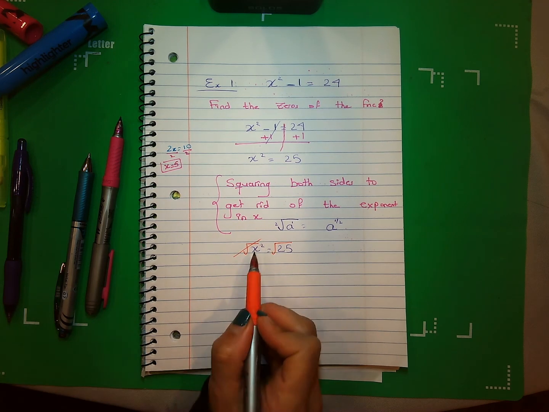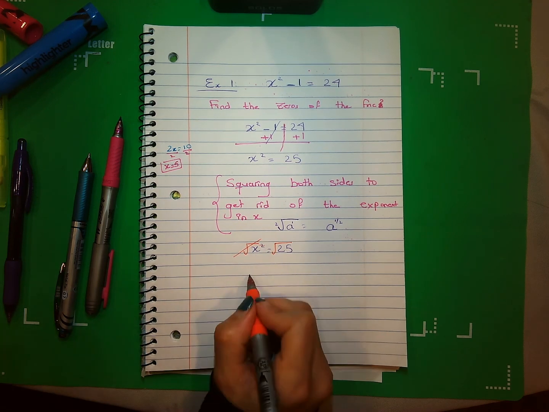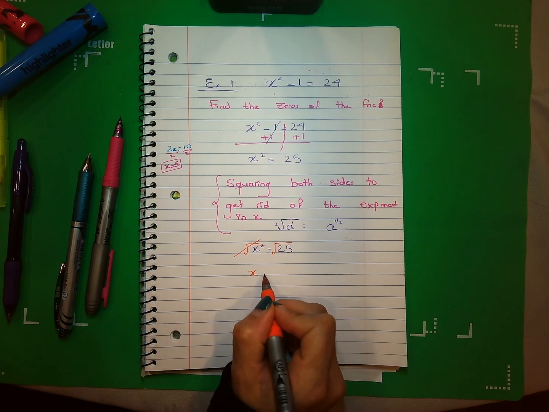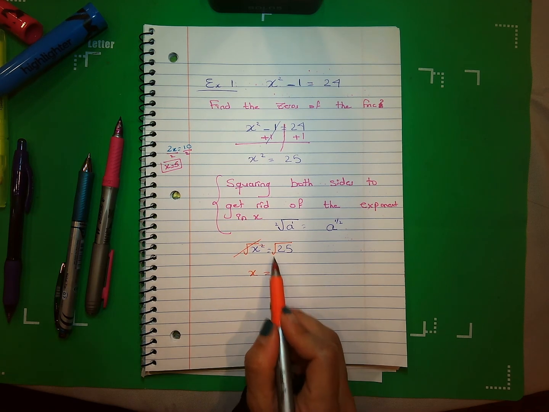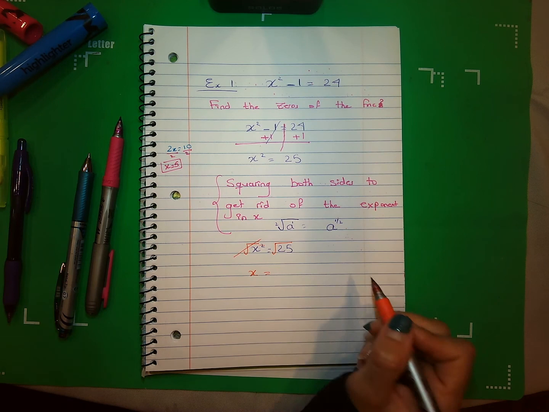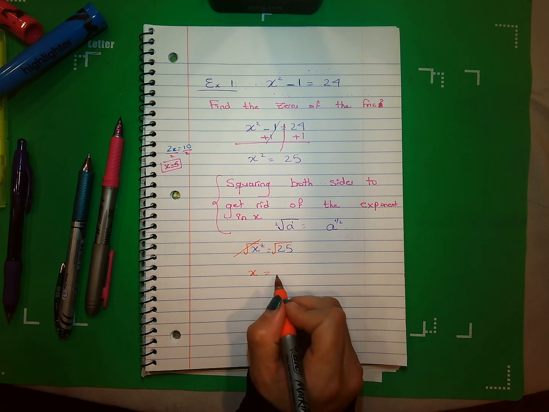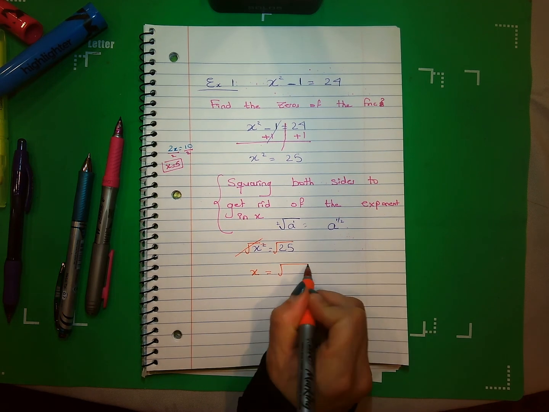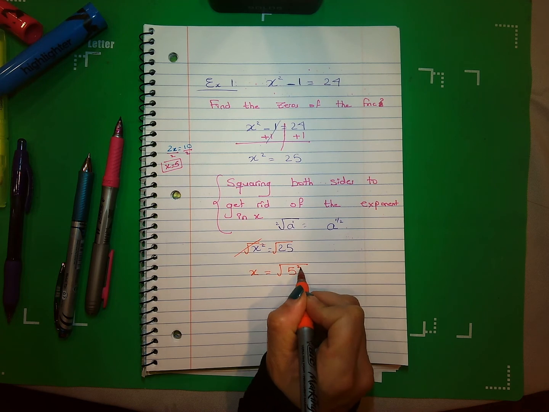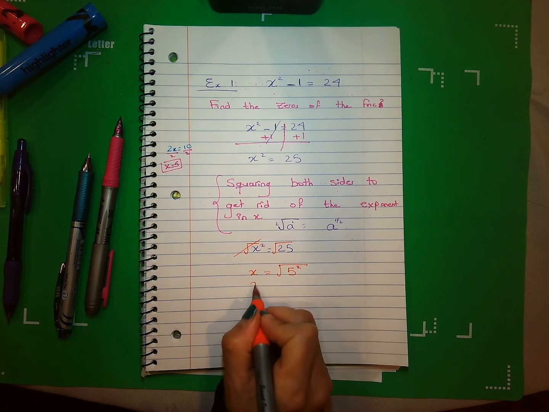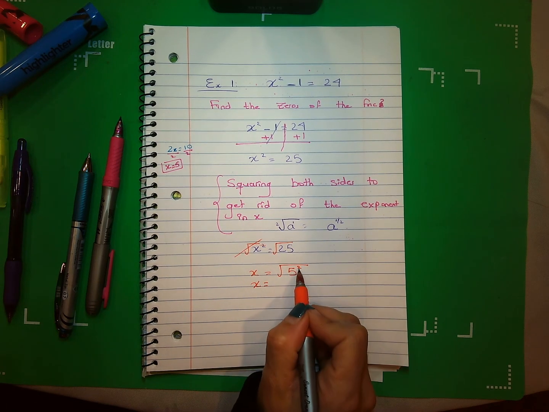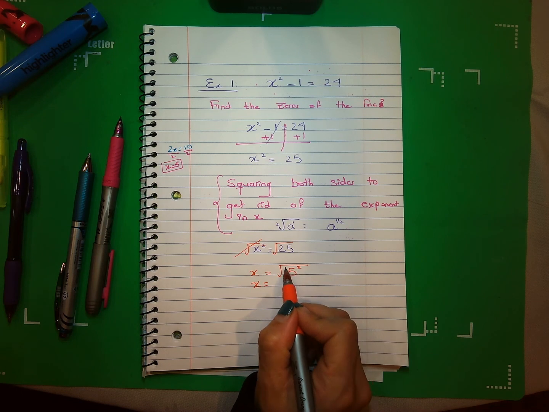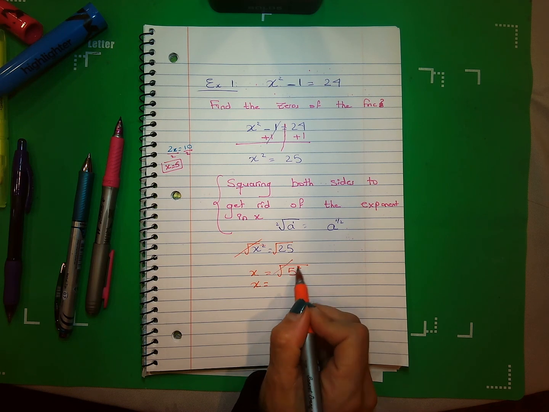They're going to cancel out, and I will have x. And as we also said, the 25 just happened to be a perfect square, so the square root of 5 squared. The second power and that square root are going to cross out.